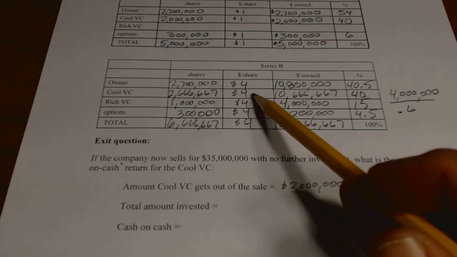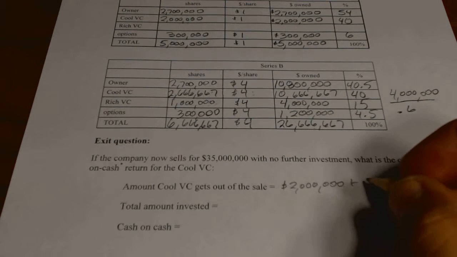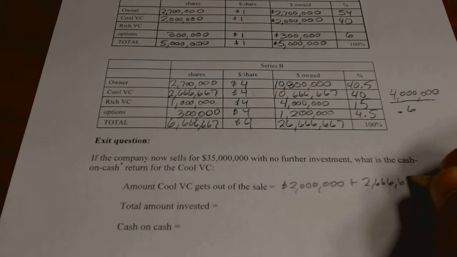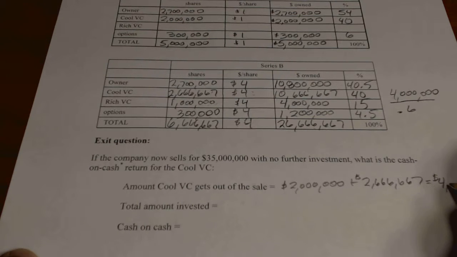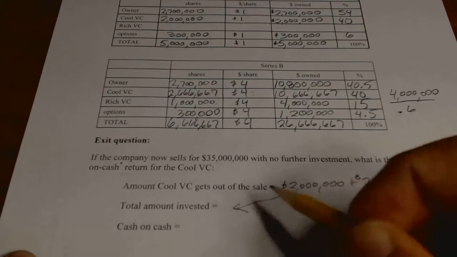Because remember, when they're buying these, they have to pay at the new rate. And that is another $2,666,667. So total investment for Cool VC is $4,666,667. Oh, I'm sorry. It says, what did they get out of the sale? This was actually answering that question.